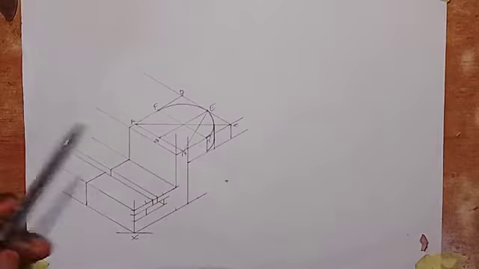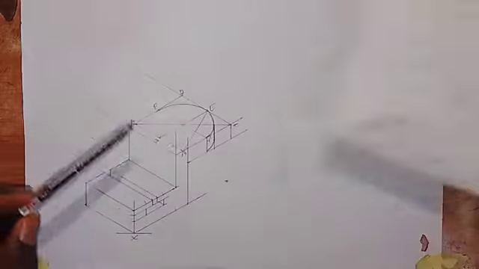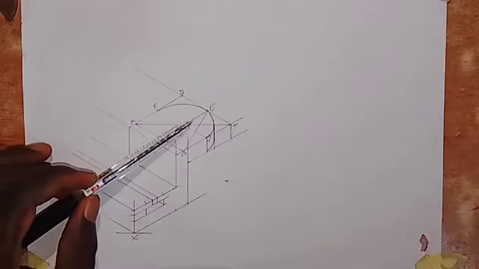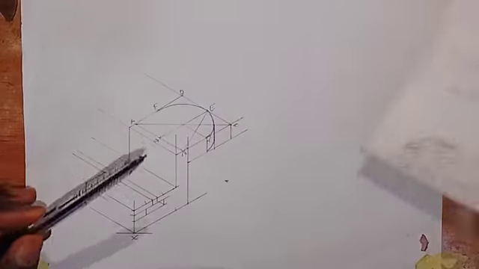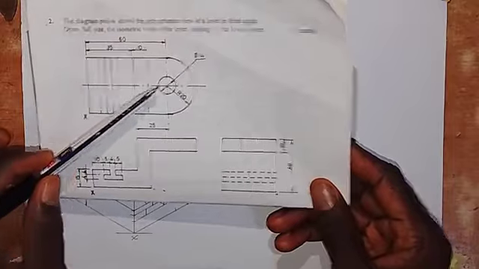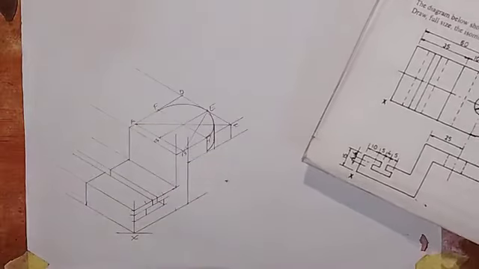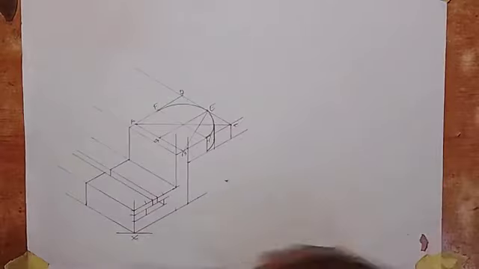Another thing that we have to show is this circular hole. So we are going to produce a semicircle, a circle in this center. You can see the center of this semicircle and the center of this circle are at the same point here. The diameter of this circle is 14 millimeters, so it's a very small circle.